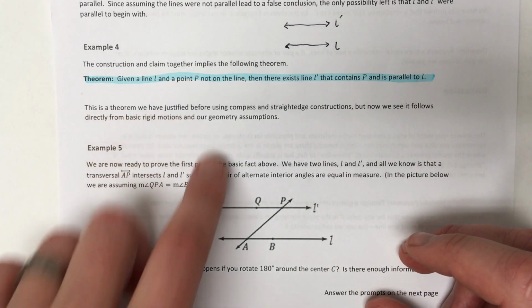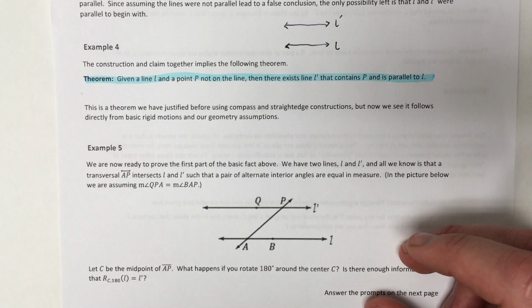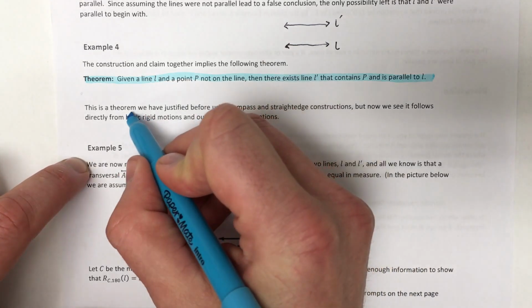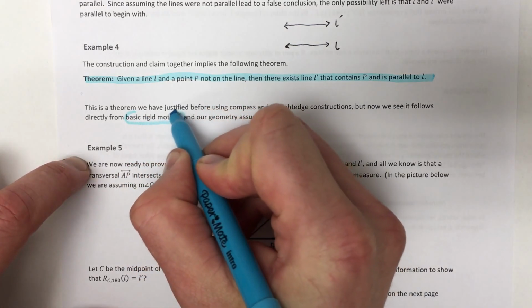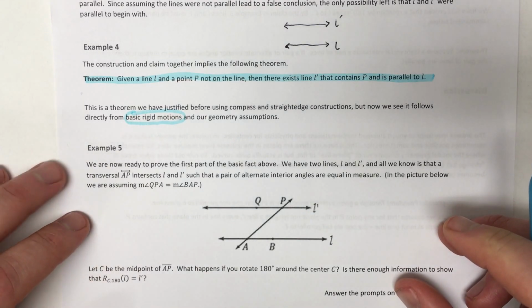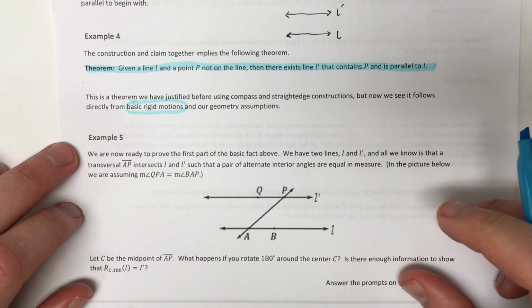This theorem we have just justified before using compass and straight edge constructions, but now we're really going to see how it comes together, and that's through basic rigid motions, which, if you remember, was our objective, and geometry assumptions. So example 5 sort of indicates this.